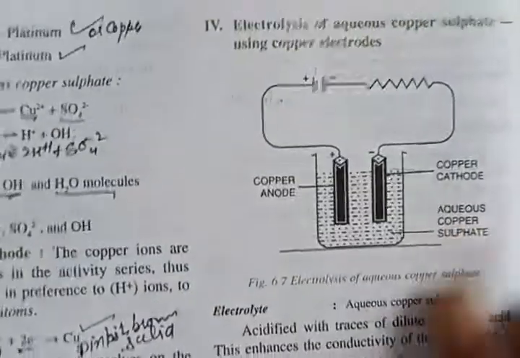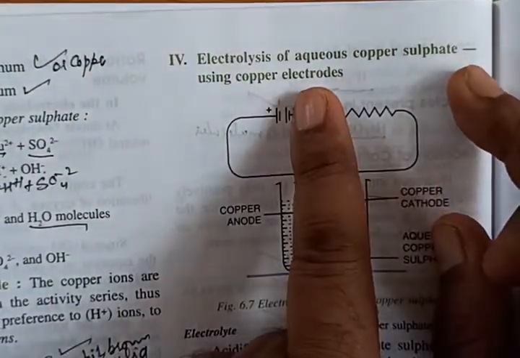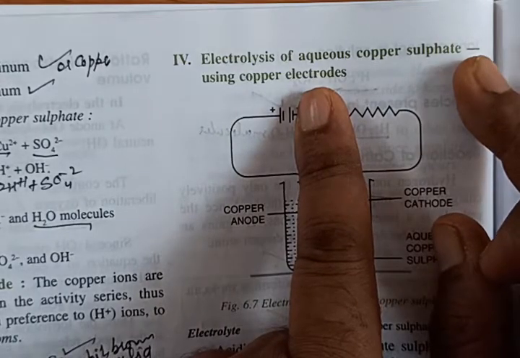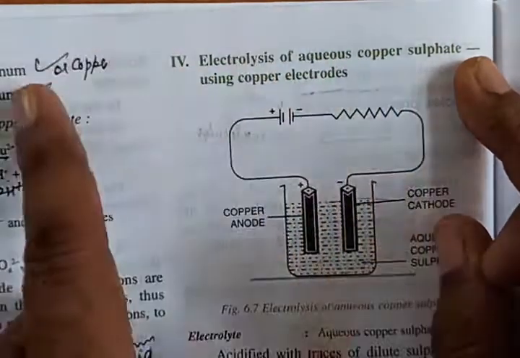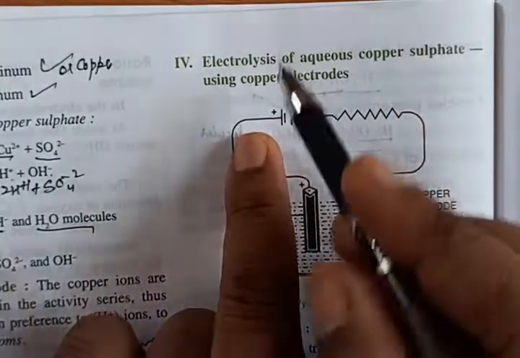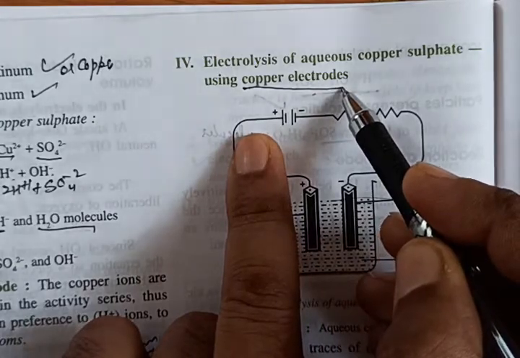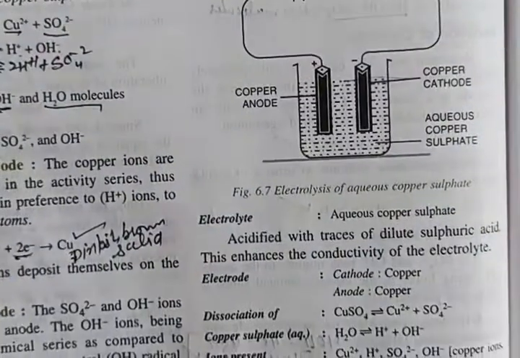Next, electrolysis of aqueous copper sulphate again. Then what is the difference between this 4th one and the 3rd one? The difference is here both electrodes are copper electrodes. See, the diagram is also similar.